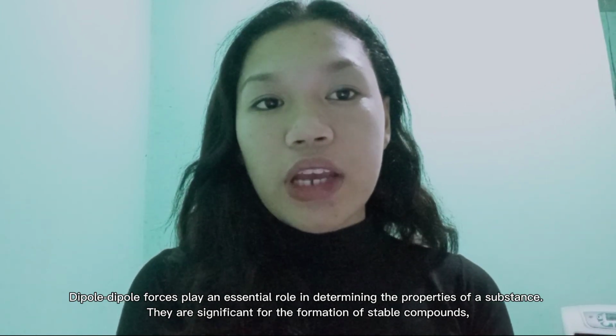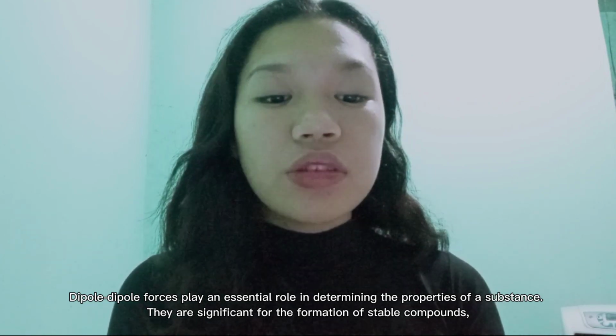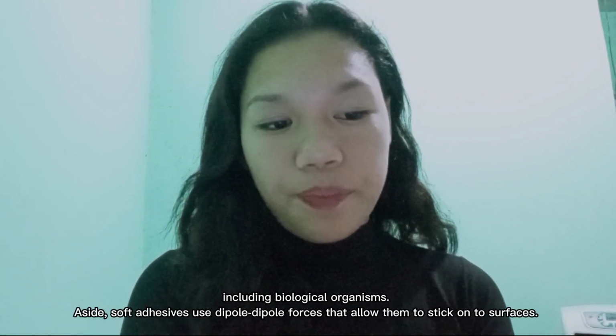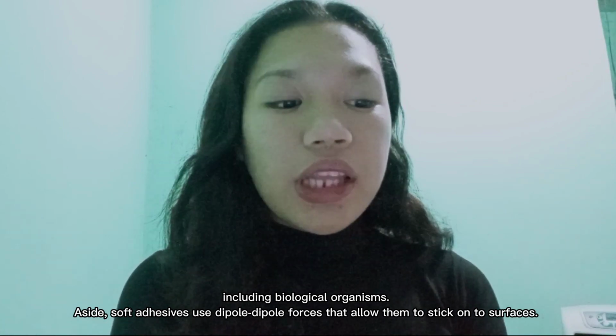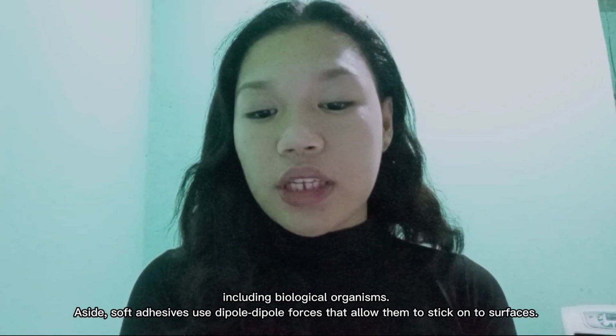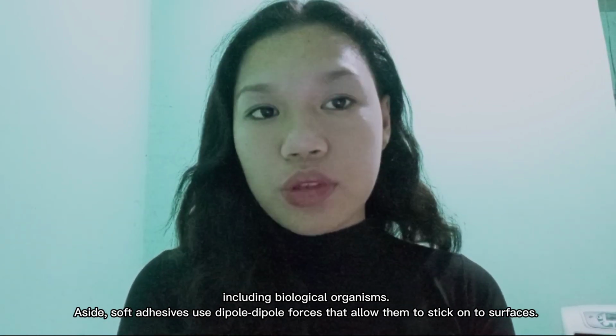They are significant for the formation of stable compounds, including biological organisms. Aside from that, self-adhesives use dipole-dipole forces that allow them to stick onto the surface.